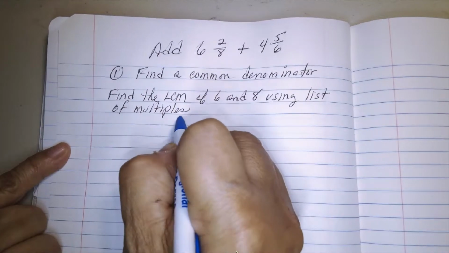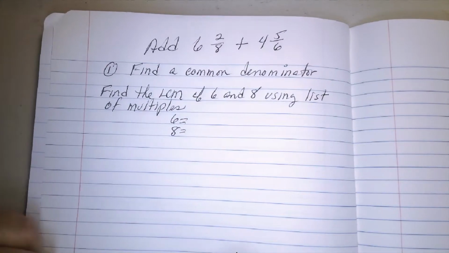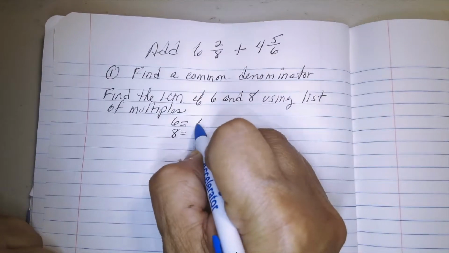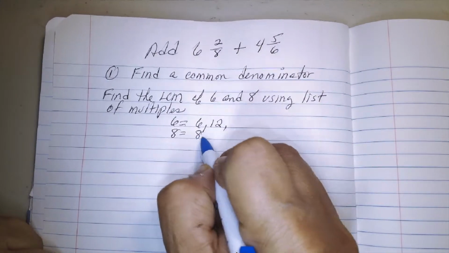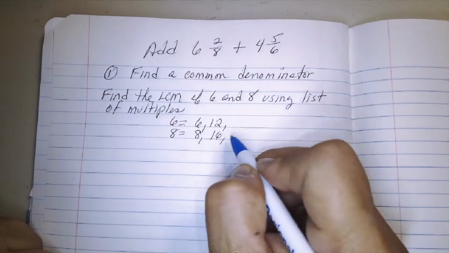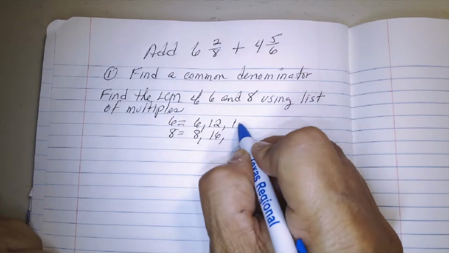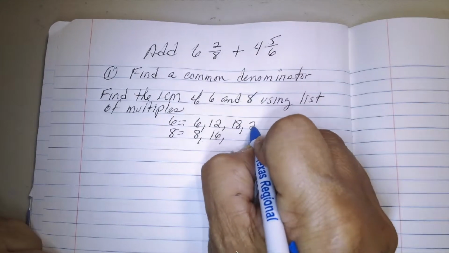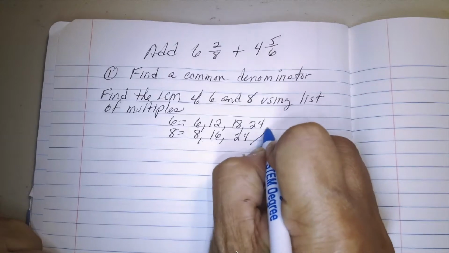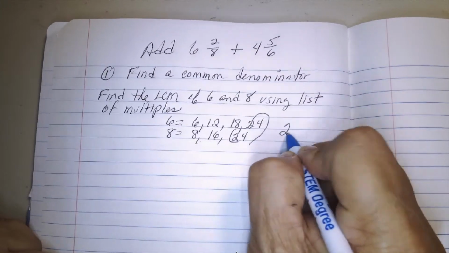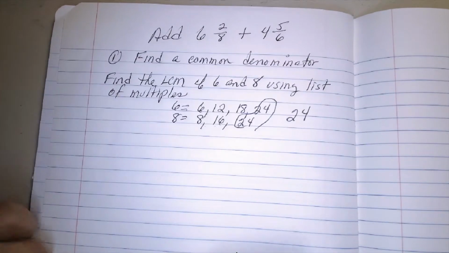So what we're going to do is multiply by 6 and by 8 until it matches. So 6 times 1 is 6, 6 times 2 is 12, 8 times 1 is 8, 8 times 2 is 16. There still isn't a match, so let's continue. 6 times 3 is 18, 6 times 4 is 24, and there it is. So the LCM of 6 and 8 is 24.